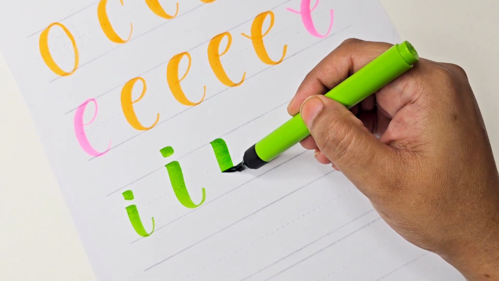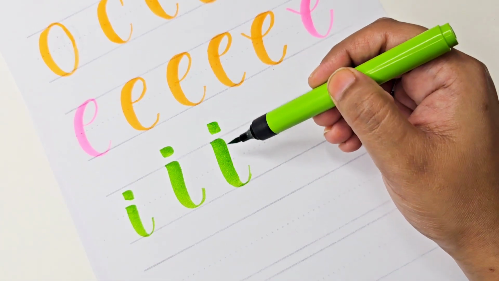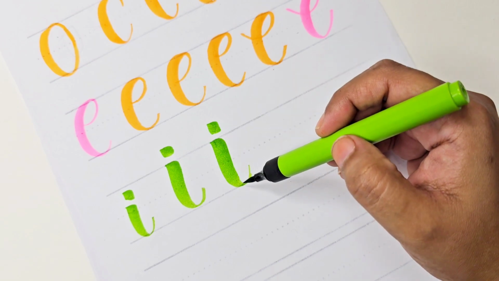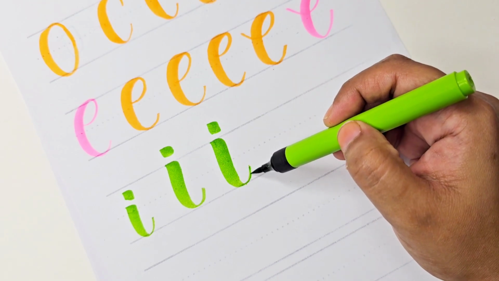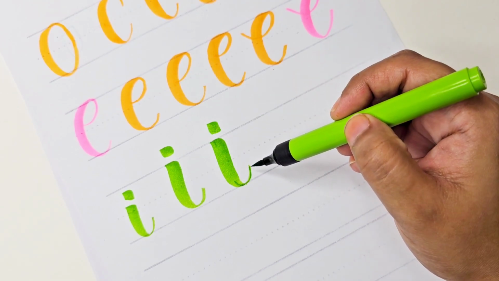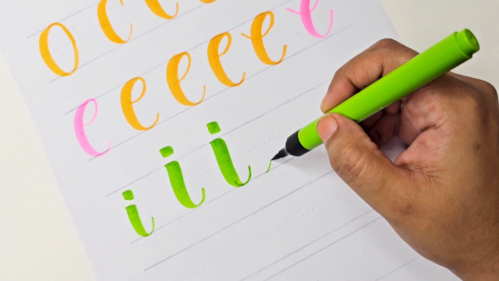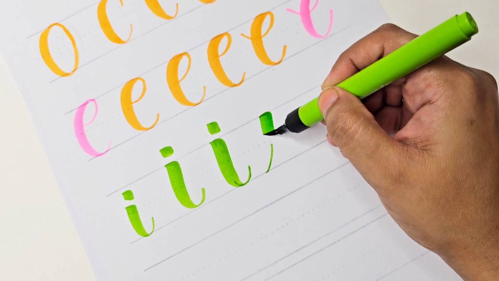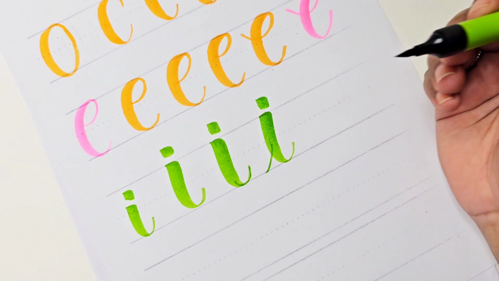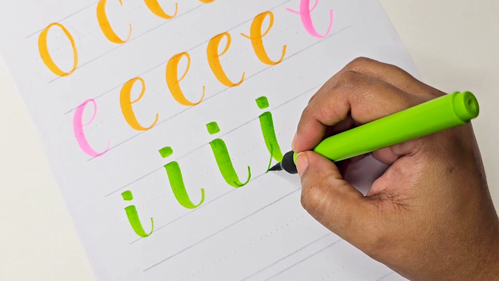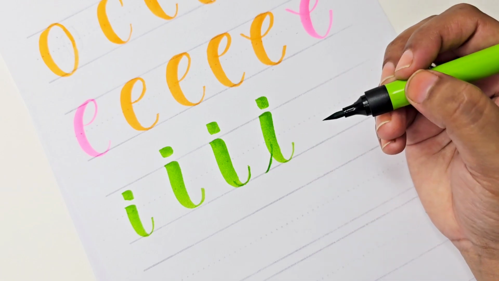It is nothing but a downstroke, and then you make a little turn upwards. Or you can also make it like this, and then here. So this also is an upward stroke.